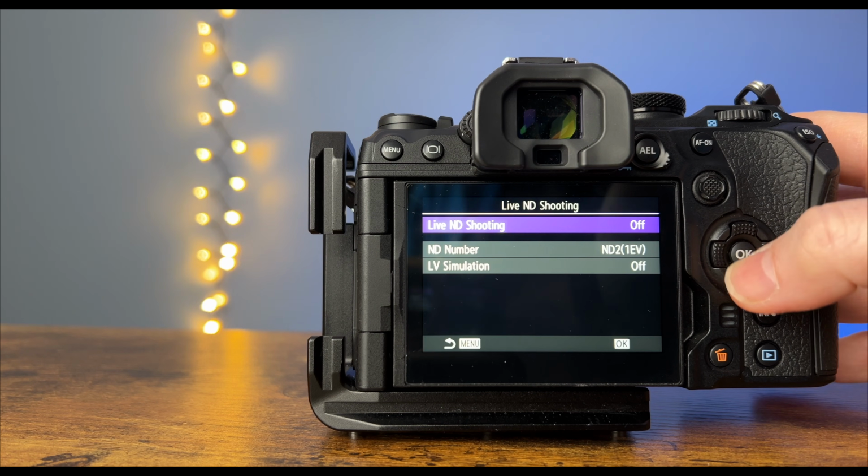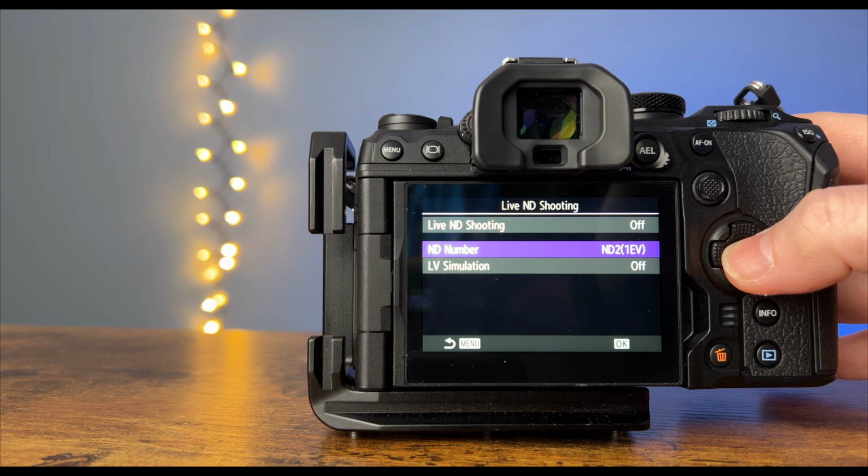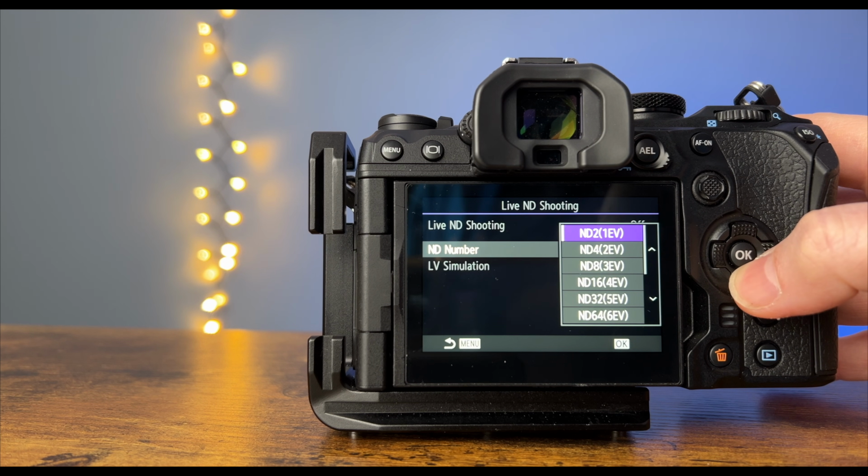So for example, on my OM1 Mark II, and I think this will vary on other OM system cameras depending on the model you have, but there are a number of different strengths of ND filter available. On my camera you begin at ND2, which is a one-stop ND filter, and you can go all the way up in one-stop increments to an ND128, which is a 7-stop ND filter.